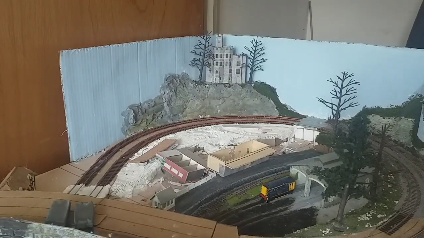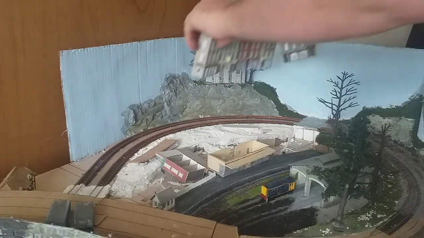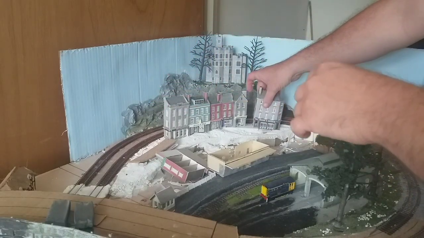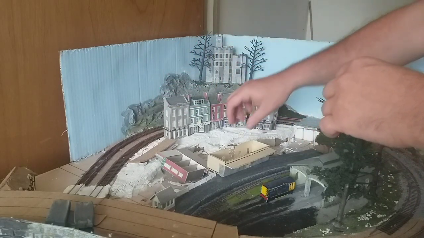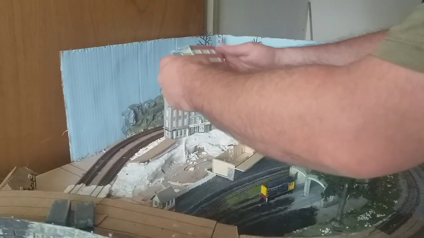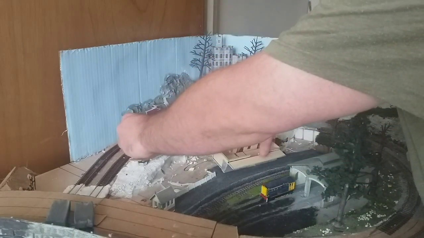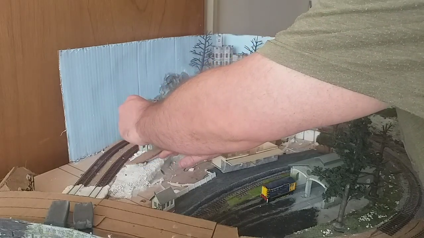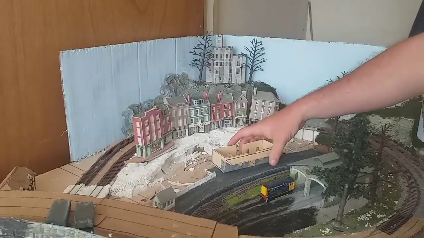Right, so just zoom back out. I'll put these back in. I'm not sure this one's going to play ball. There you go.